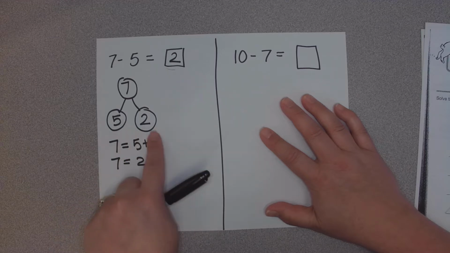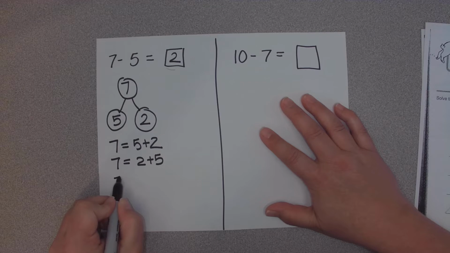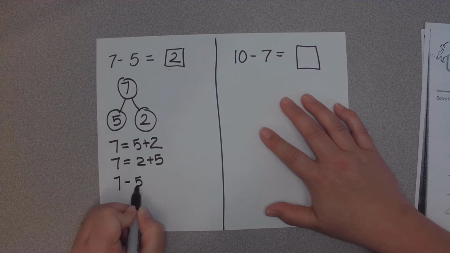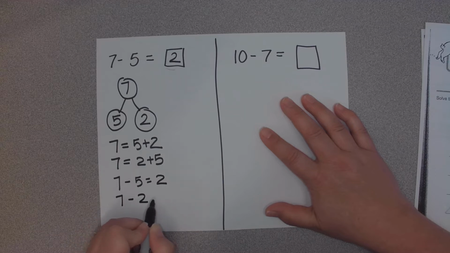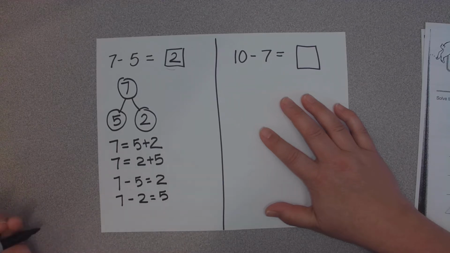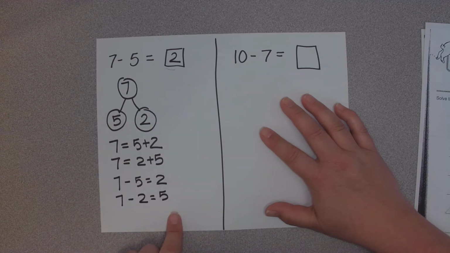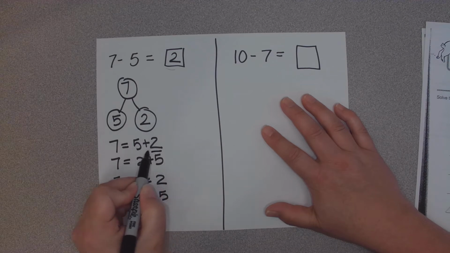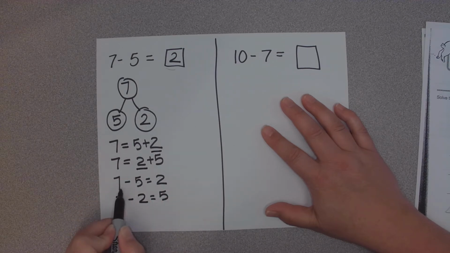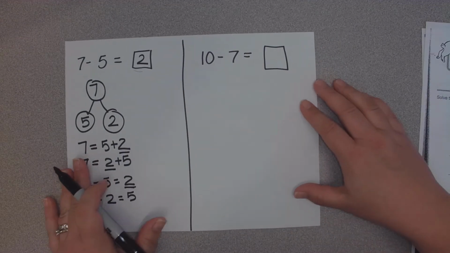Okay? Now, when we do it like this, we can also write subtraction sentences. We might say 7 subtract 5 equals 2, and 7 subtract 2 equals 5. We're just moving the numbers around in our number bond, okay? And when we do the addition, we know right away that we're missing the 2, and 7 minus 5 must be 2. Okay, let's try that one more time over here.